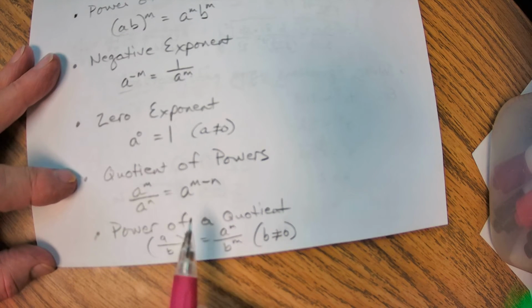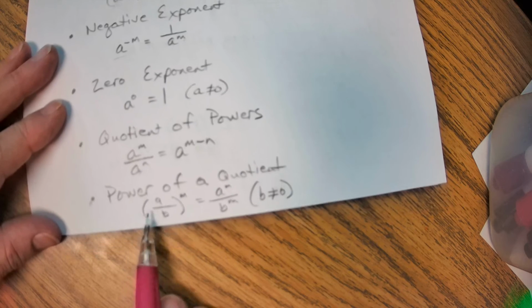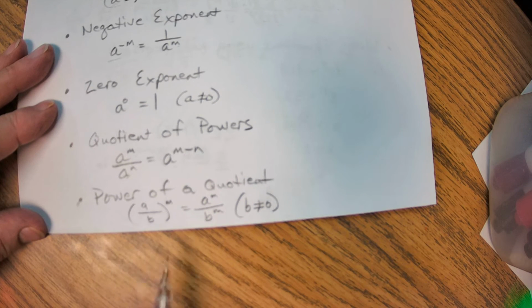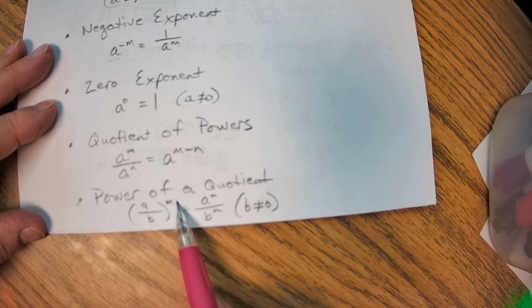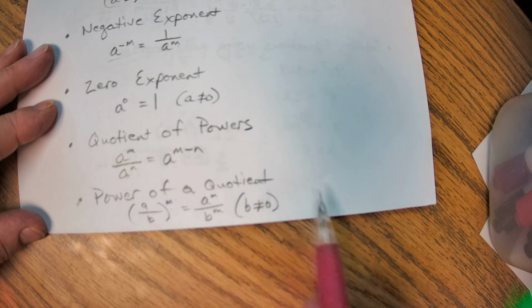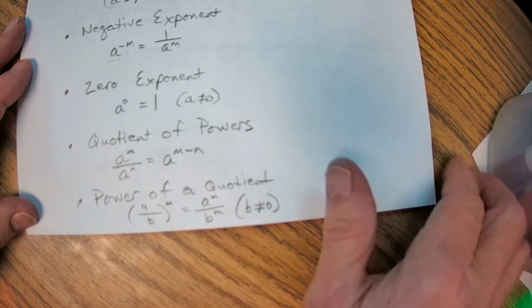And the quotient rule, a to the m divided by a to the n, you subtract the bottom exponent from the top one. And then this last one is called the power of a quotient. If you have a over b raised to the m power, it's the same thing as a to the m power divided by b to the m power, given that b is not 0, because you can't divide by 0.